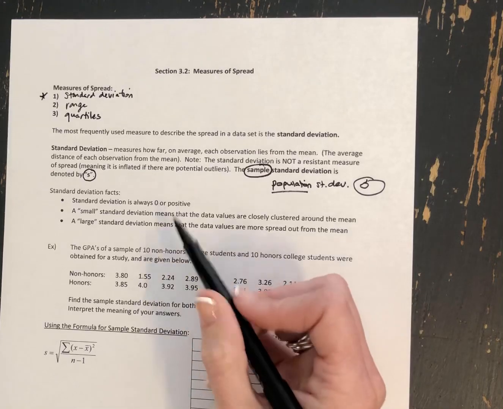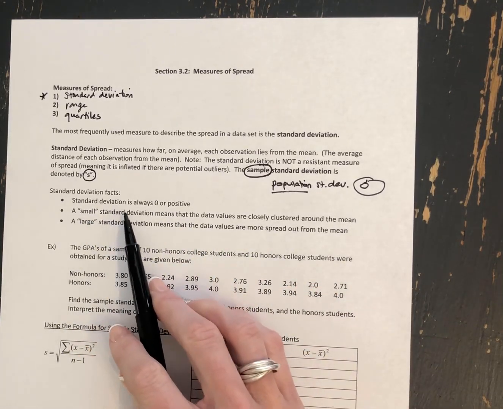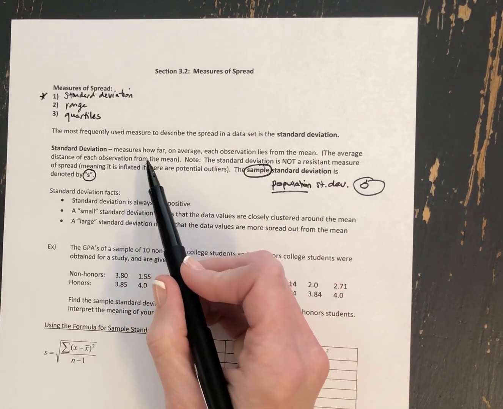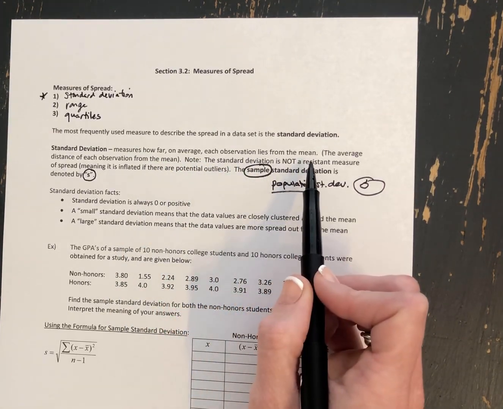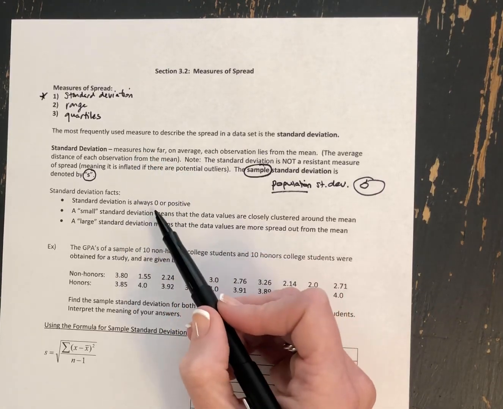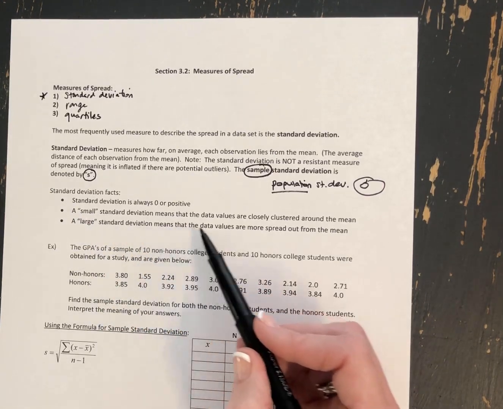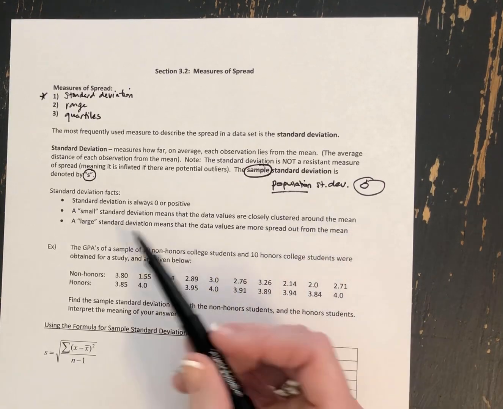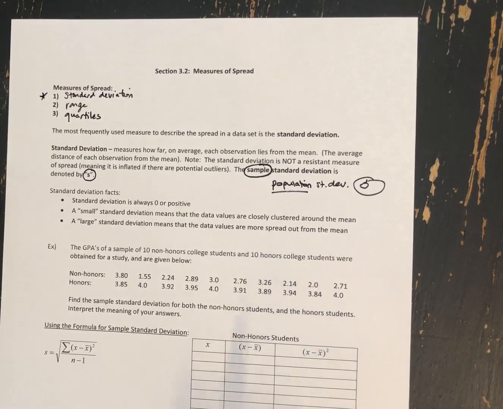All right, so a few facts about standard deviation, and then we'll look at calculations. First thing is a standard deviation is always 0 or positive. Remember, by definition, this was a measurement of how far, on average, an observation is from the mean. It's a distance, right? A distance cannot be negative. It's going to be 0 or positive. A small standard deviation is going to indicate that your data values are closely clustered around the mean. And a large standard deviation would mean that the data values are more spread out from the mean.